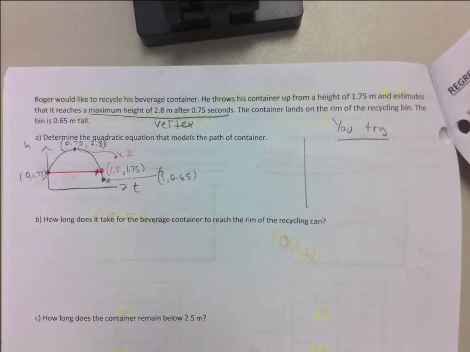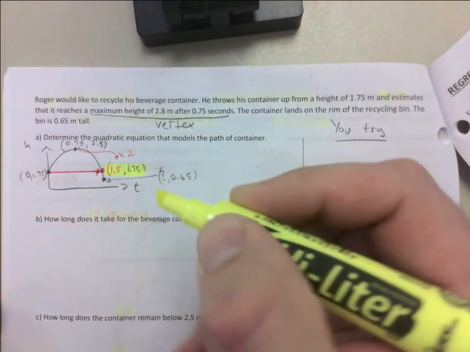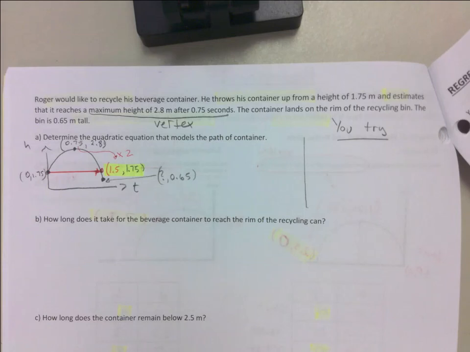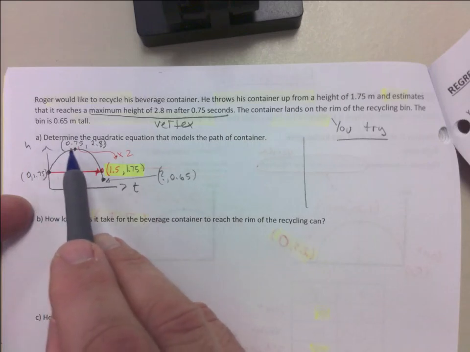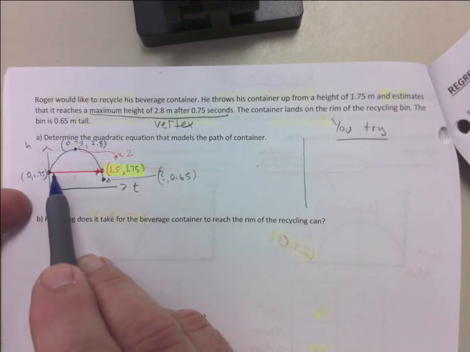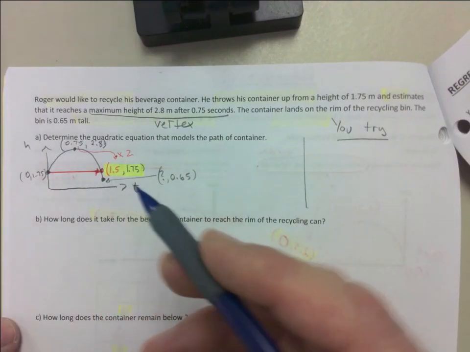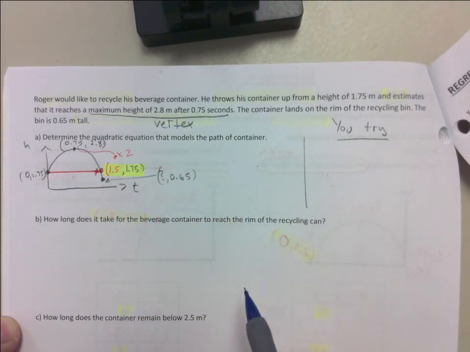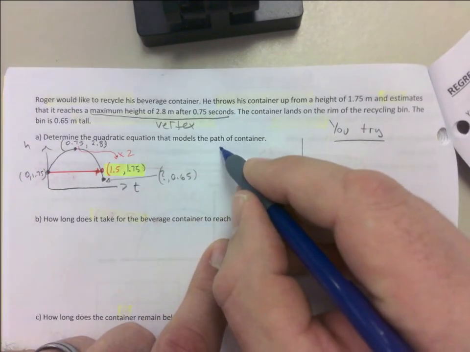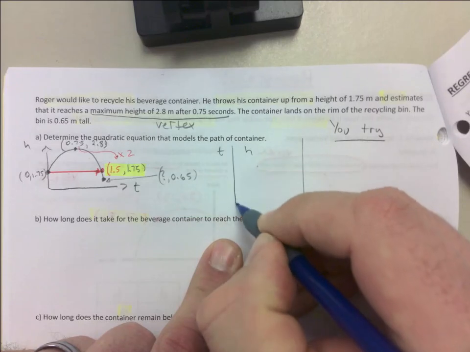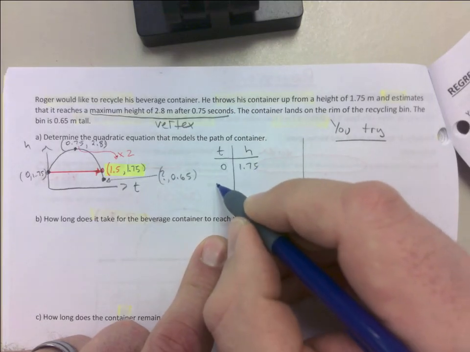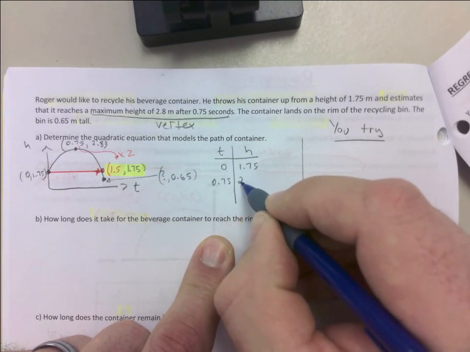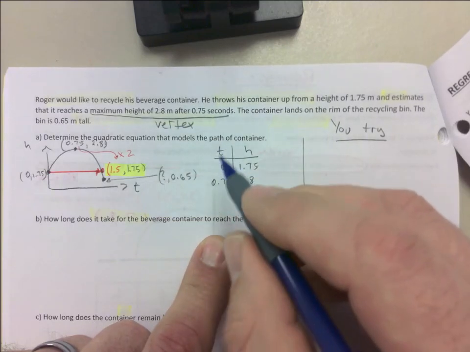So basically, in that whole mess there, if you could highlight this, that is the point you want to be using in this case. Because remember, I gave you a starting point. I gave you a vertex. Use it to come up with the point across from where you started. So I will say time and height goes like this, 0, 1.75. I would caution against just doing that without making your table.